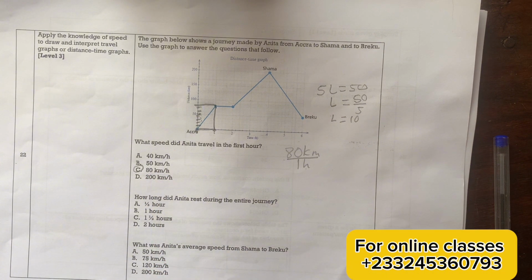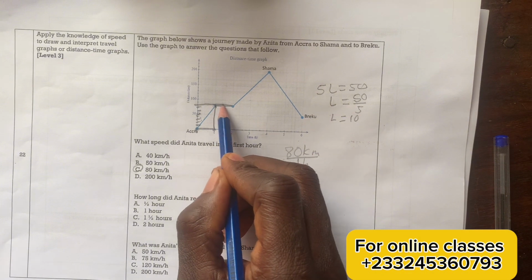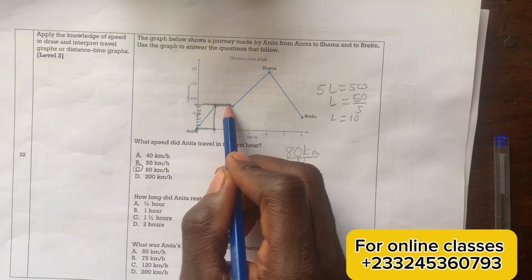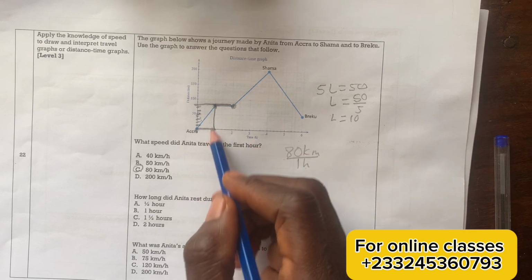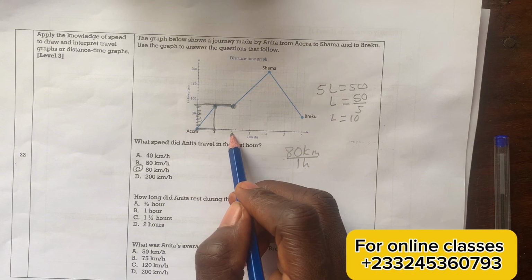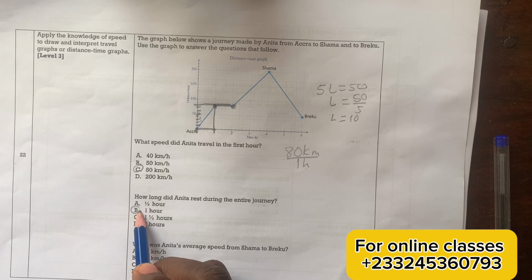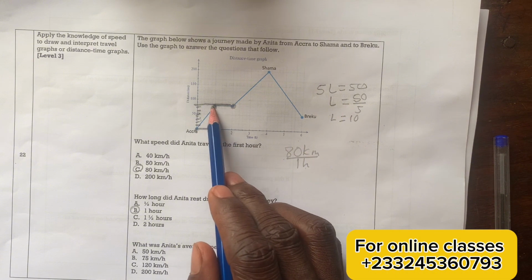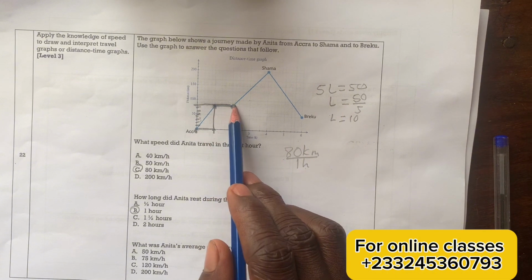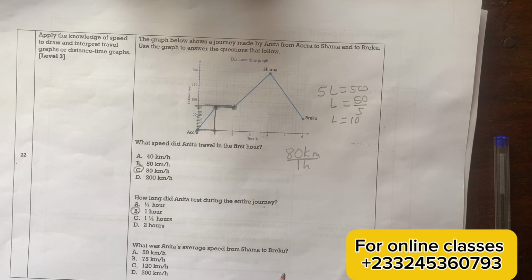That is the speed. Now, how long did Anita rest during the entire journey? So this is the resting period. So here, from this point to this point, so let's see. This point is 1, and up to this point is 2. So between 1 and 2 is 1 hour. So that is B. So Anita did not move. You can see that from here, Anita is still on the 80 kilometers mark. No movement. Okay. Let's look at the next one.